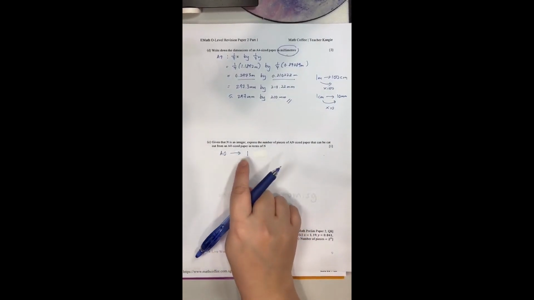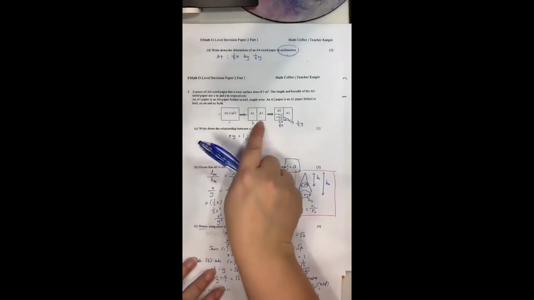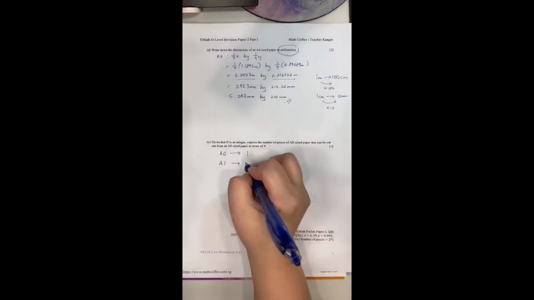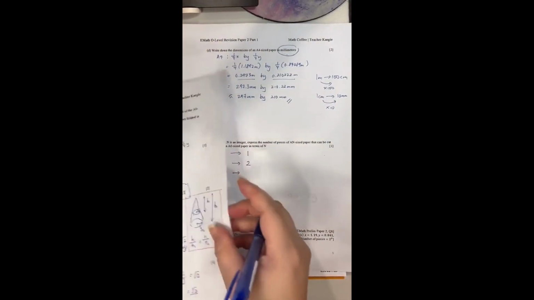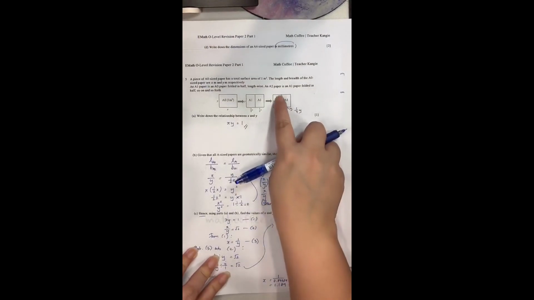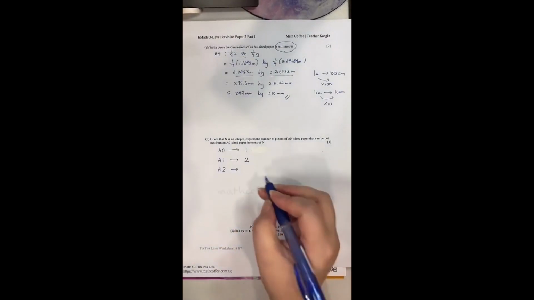I write 1 piece for you first. Okay, A0 got 1 piece. Then how many A1 can I have from my A0? 2 pieces, right? So I write 2. How many A2 can I get? Now, look at here. A2 is this one. I have 1, 2, 3, 4. I can have 4 sides, right? 4 pieces.